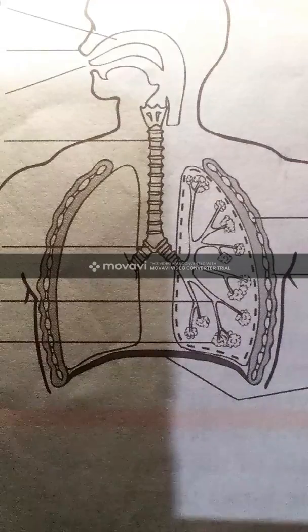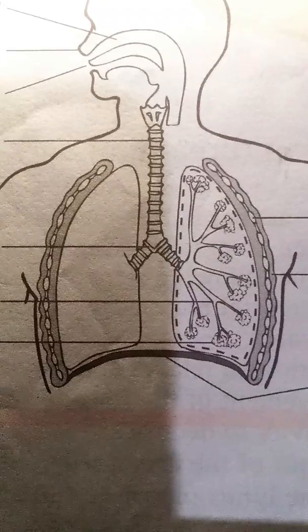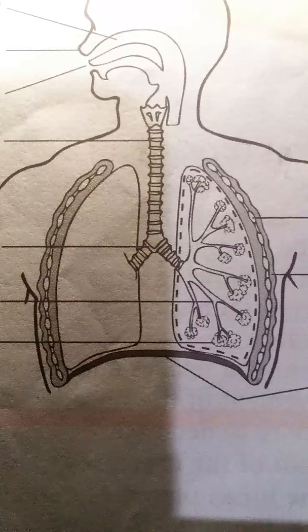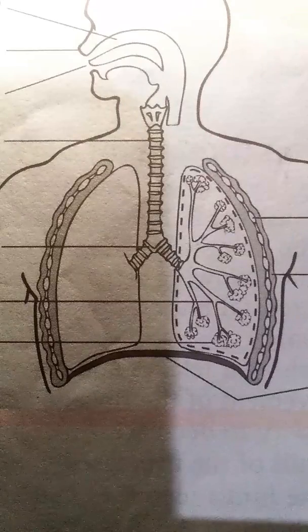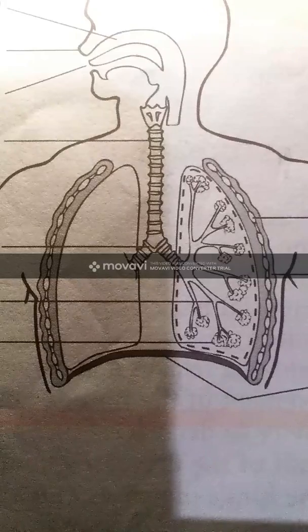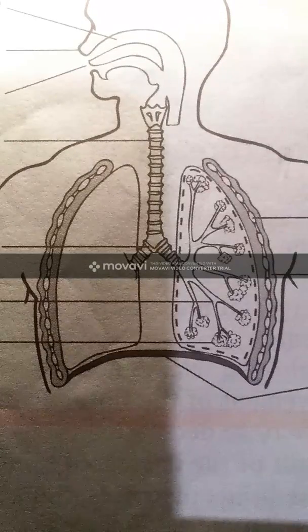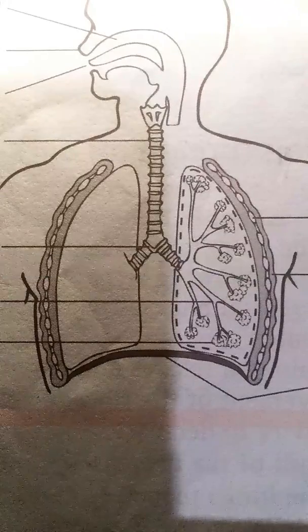I'm sure you still remember what we looked at last time when we looked at the organs of the respiratory system. Today we're going to look at the functions of organs of the respiratory system. So when looking at the functions of organs of the respiratory system, basically we look at the movement of air into and out of the body.